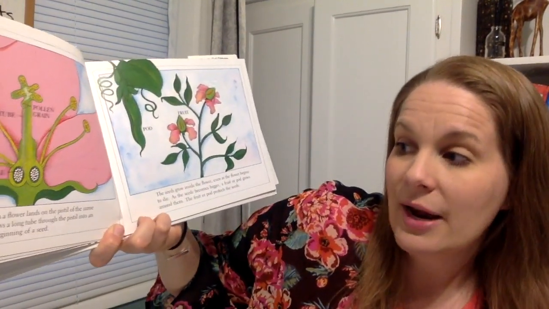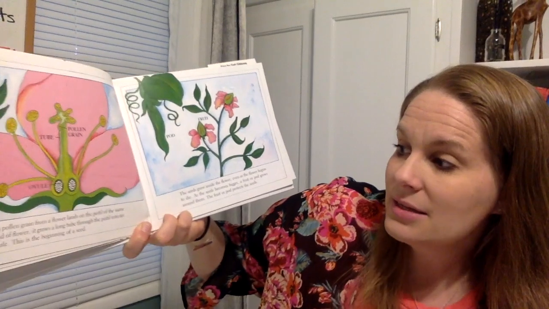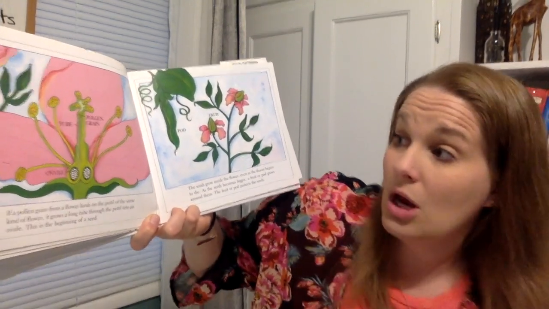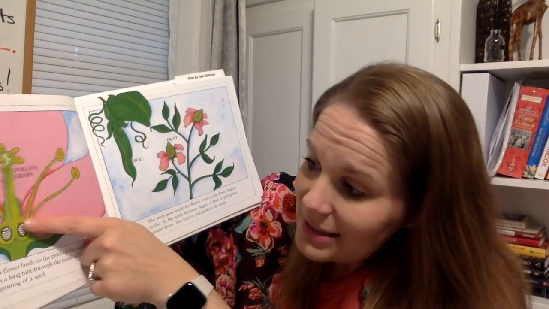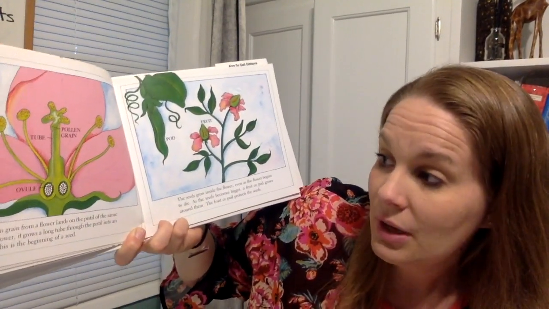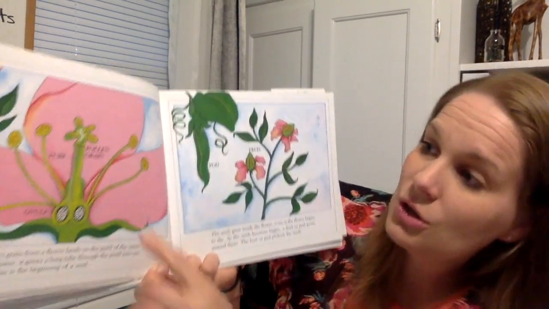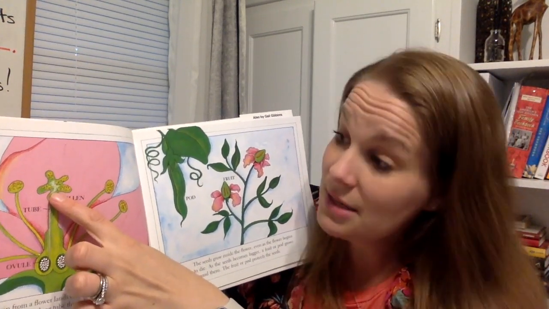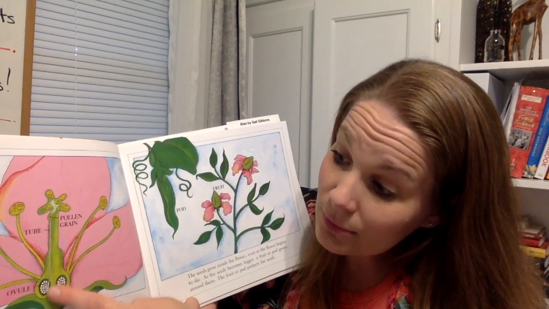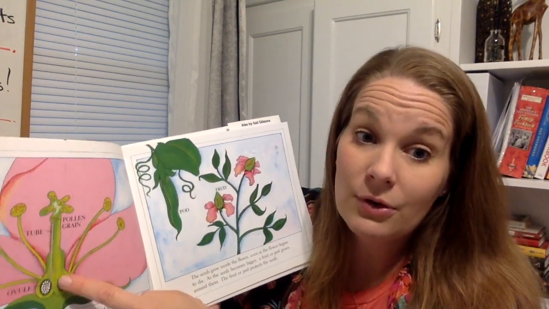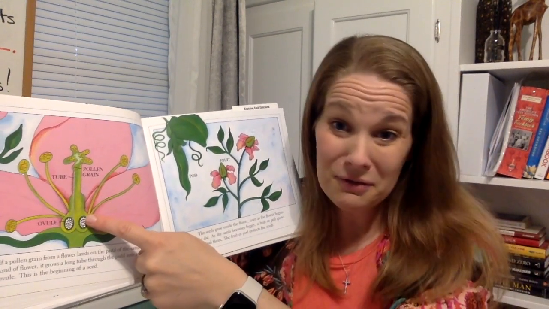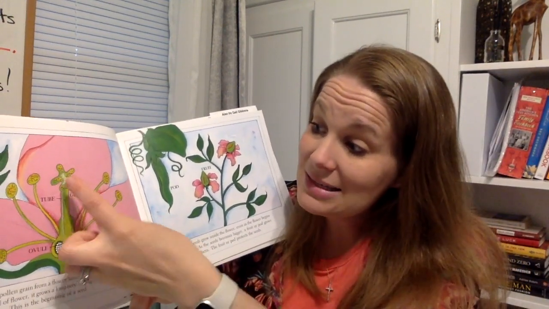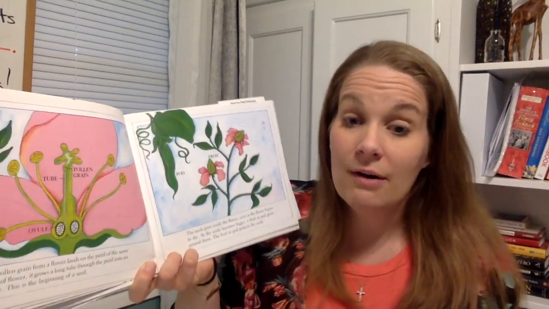If a pollen grain from a flower lands on the pistil of the same kind of flower, it grows a long tube through the pistil down to the ovule. So a piece of pollen gets here, oh, it's from the right kind of flower, it's from my same kind of flower, down it goes into the ovule. Now, if it's pollen from a different kind of flower, who cares? It just sits up here and it doesn't go down into the ovule.